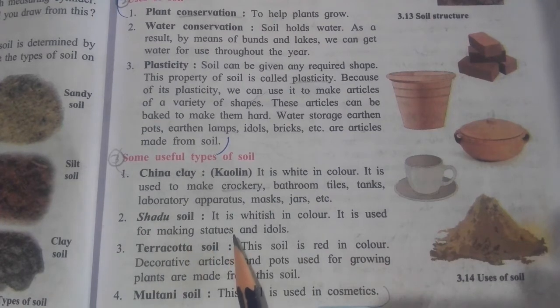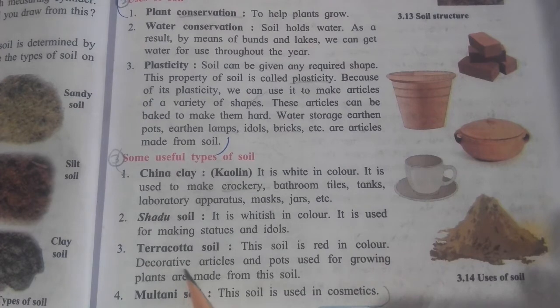Second is shadow soil. It is whitish in color. It is used for making statues and idols. Third, terracotta soil. Terracotta soil is red in color. Decorative articles and pots used for growing plants are made from this soil. Fourth is multani soil. This soil is used in cosmetics.